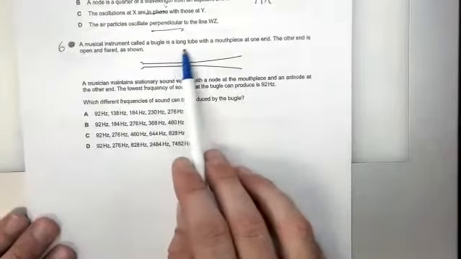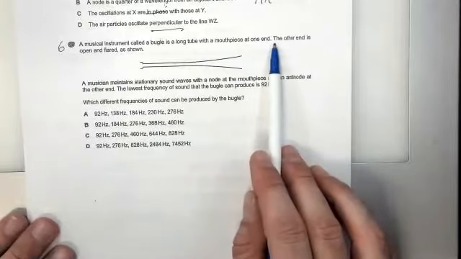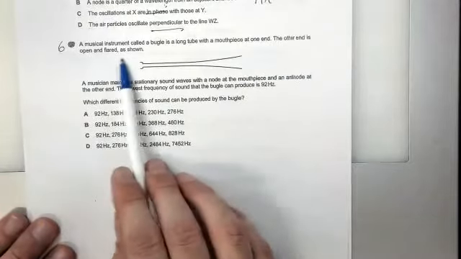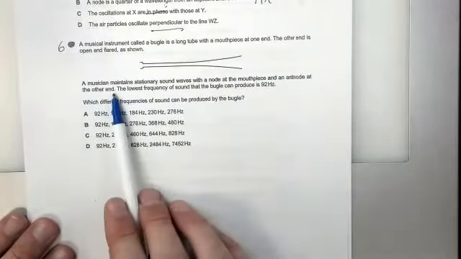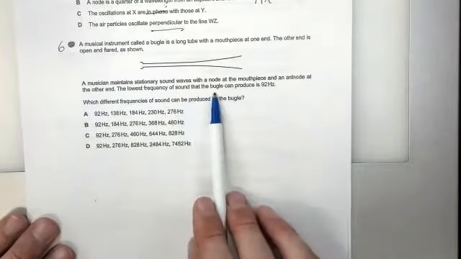Here we can see a musical instrument called a bugle. It's a long tube with a mouthpiece at one end, and the other end is open and flared, as shown. A musician maintains stationary sound waves with a node at the mouthpiece and an antinode at the other end. The lowest frequency of sound that the bugle can produce is 92 hertz.